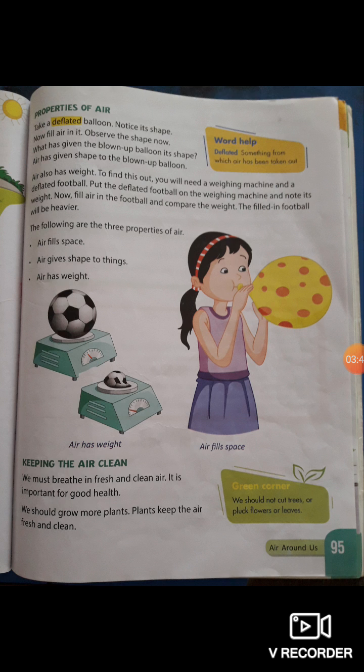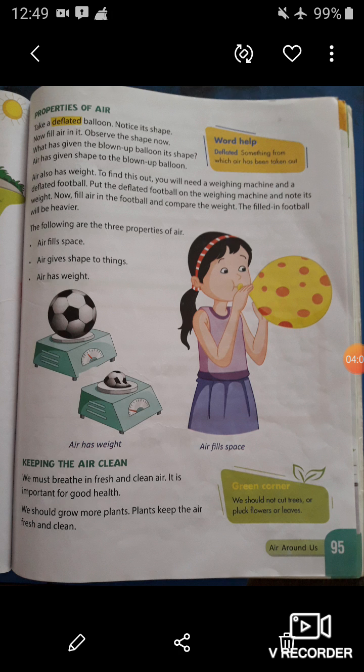Now, let's come to the next paragraph. Air also has weight. To find this out, you will need a weighing machine and a deflated football. Put the deflated football on the weighing machine and note its weight. Now, fill air in the football and compare the weight. The filled football will be heavier.